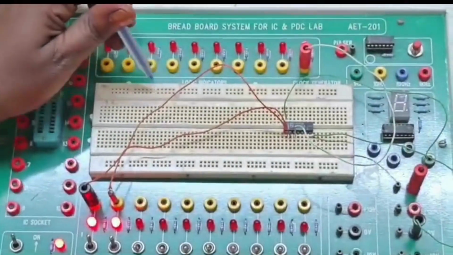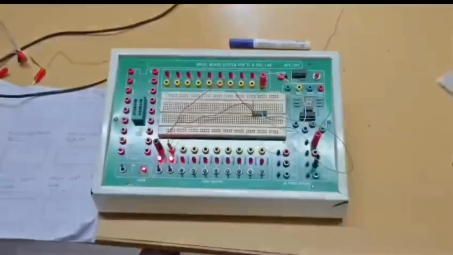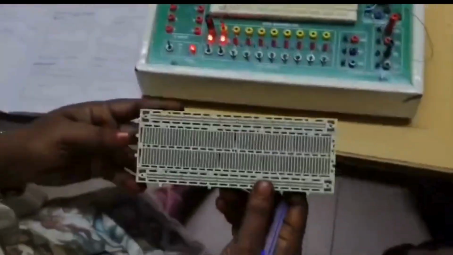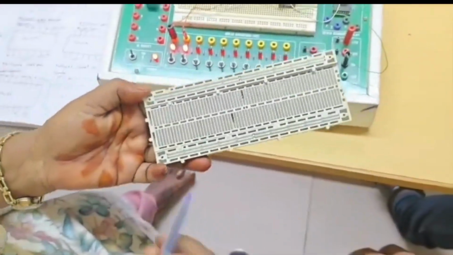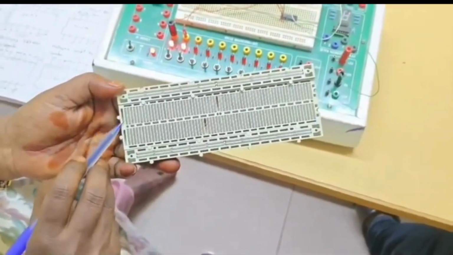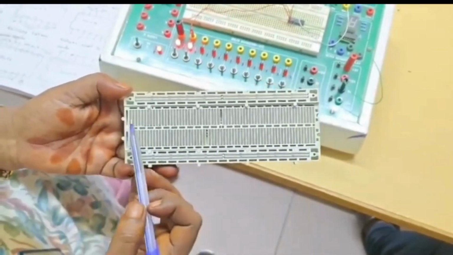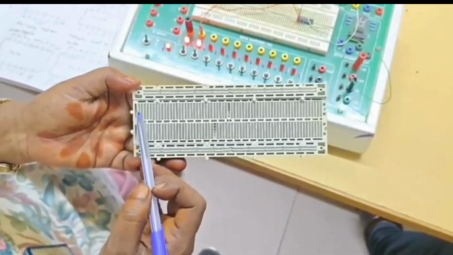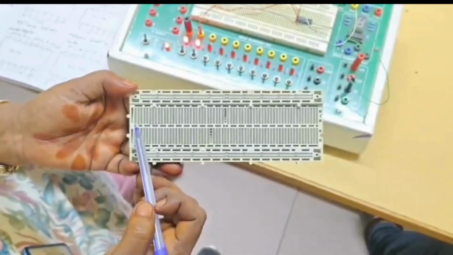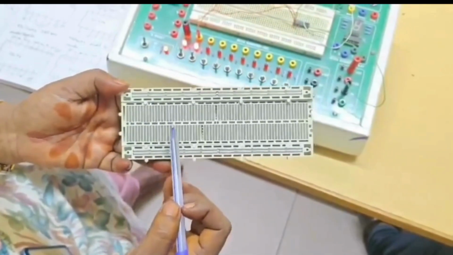Similarly, at the top, these horizontal lines are connected due to the metal plates at the back side of this breadboard. At the back side, there are metal contacts, metal plates, running along these lines.